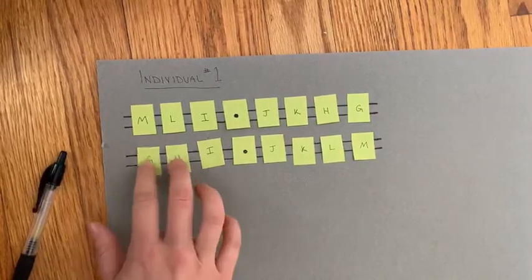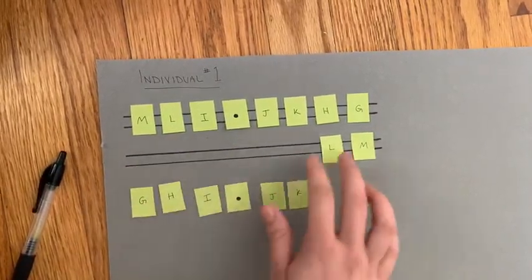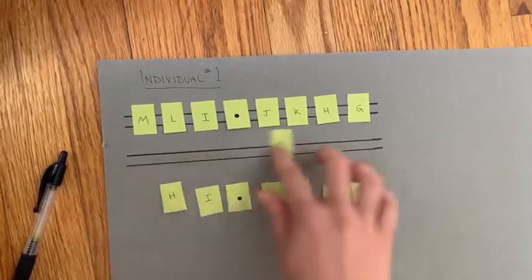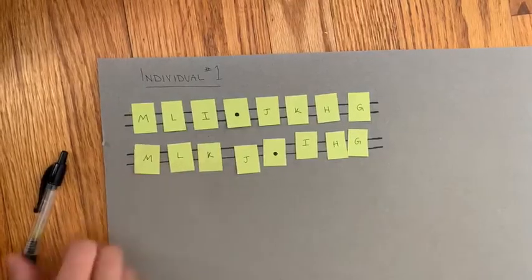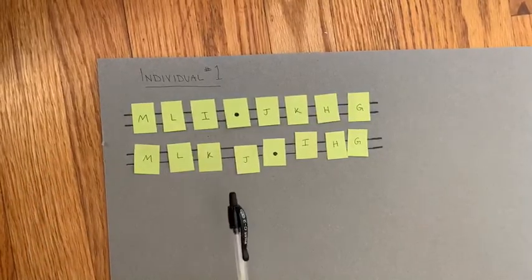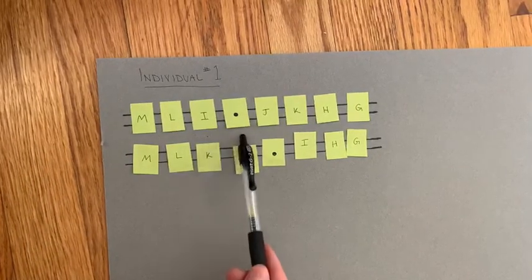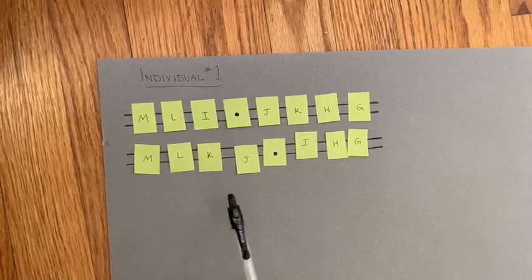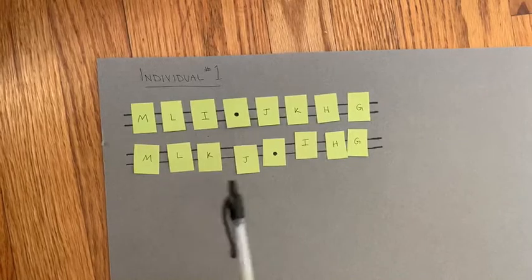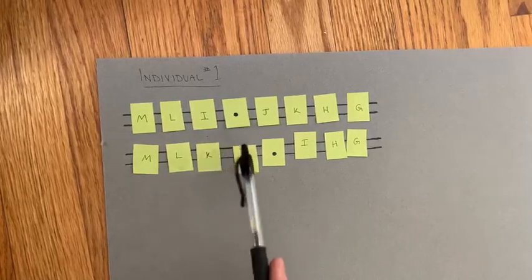However, if we flip this chromosome without changing the actual order of the loci, we see that the actual aberrated area is the I centromere JK, and this is known as a pericentric inversion because this area of the chromosome has been flipped 180 degrees and it includes the centromere.